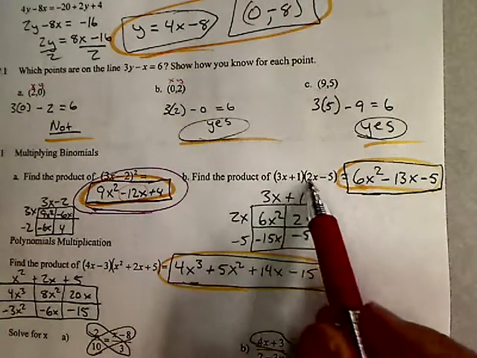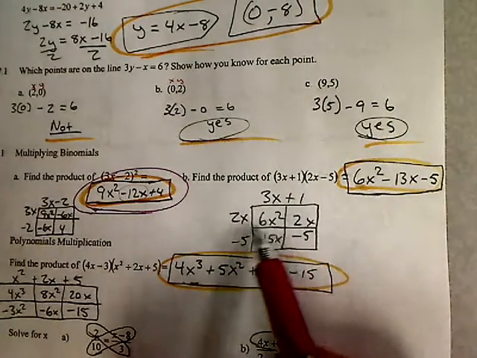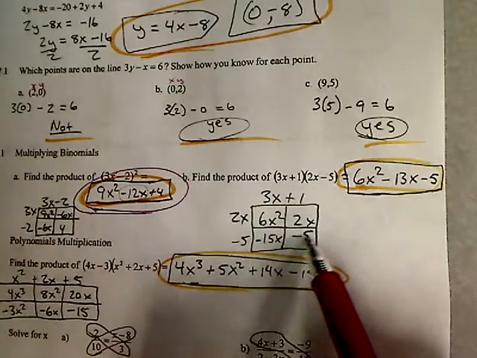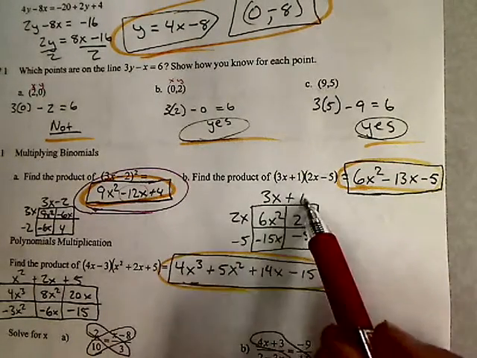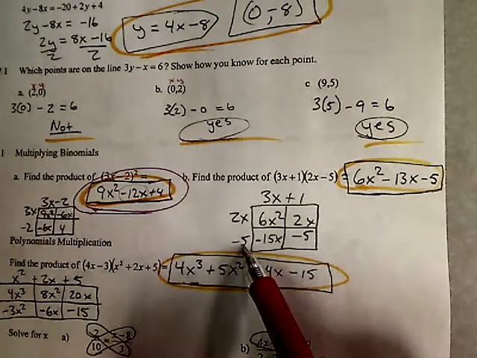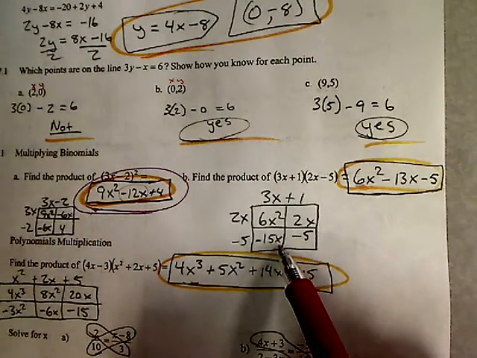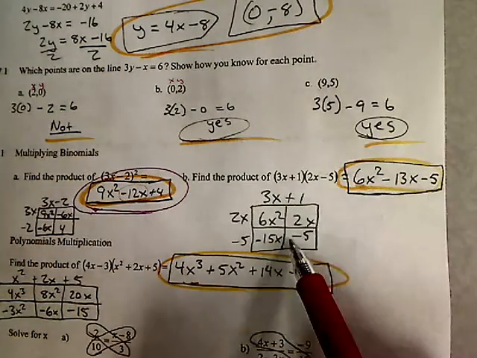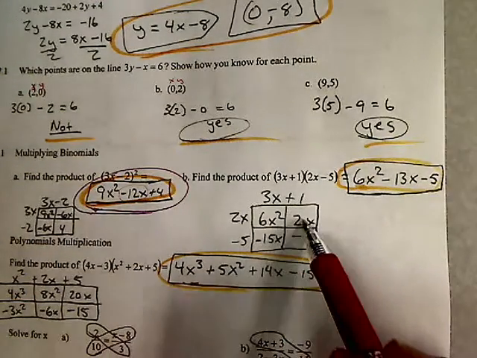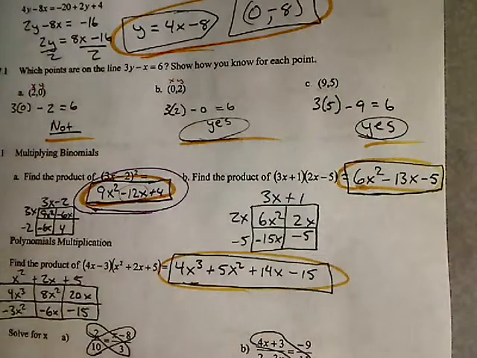I'm multiplying that one times that one. Length times the width. Find the area of each little piece. So 2x times 3x is 6x squared. 2x times 1 is 2x. 3x times negative 5 is negative 15x. Negative 5. Combine the like terms. Combine those two. Negative 15 plus 2 would be a negative 13.